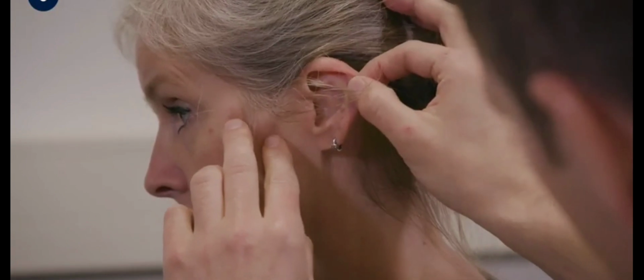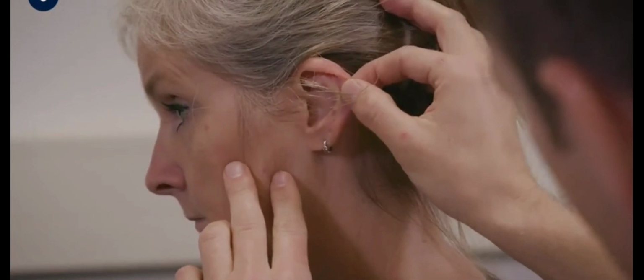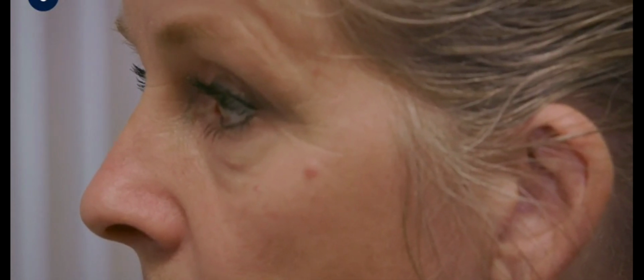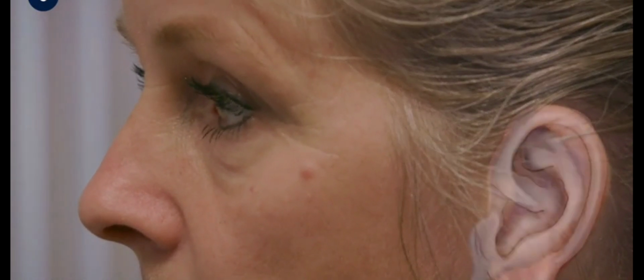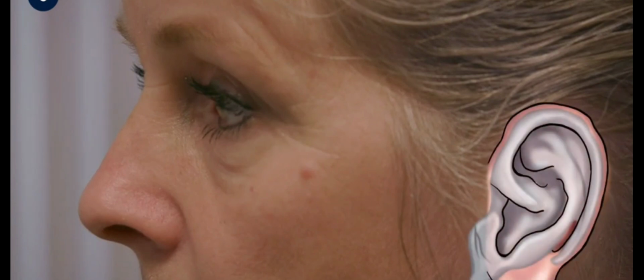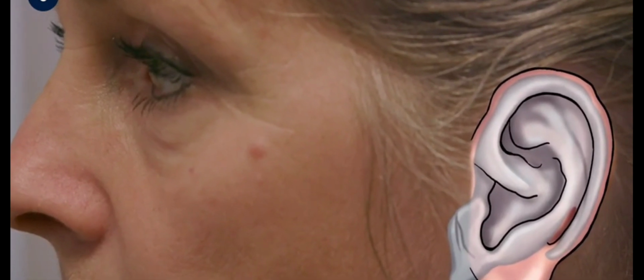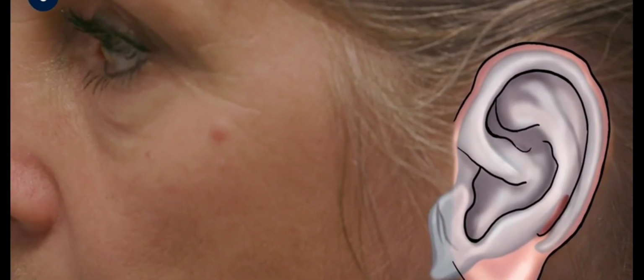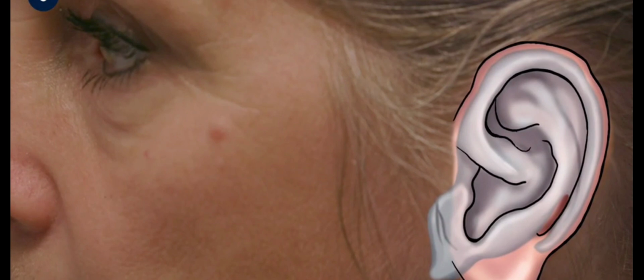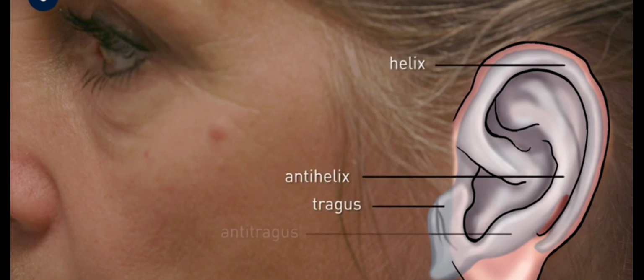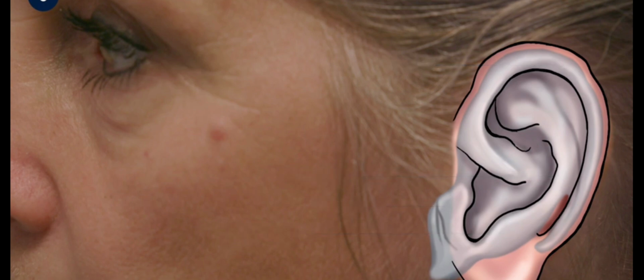The preauricular area is also inspected, looking for preauricular pits and evidence of any sinuses or fistulae. The examiner also inspects for any congenital or anatomical abnormalities of the outer ear, for example, microtia or low-set ears. In microtia, the pinna is underdeveloped and, for classification of the type of microtia, the separate structures of the pinna, such as the helix, antihelix, tragus, antitragus, and lobule, need to be examined individually.